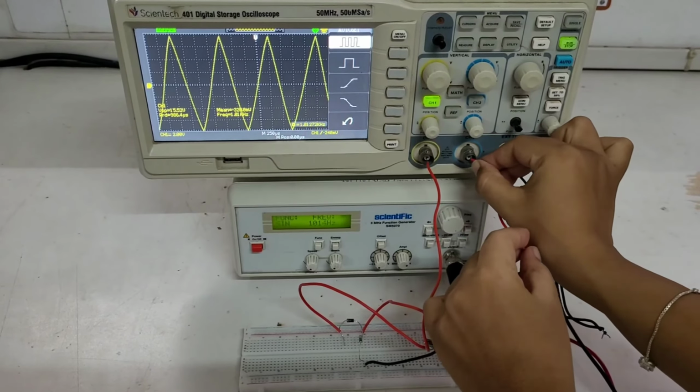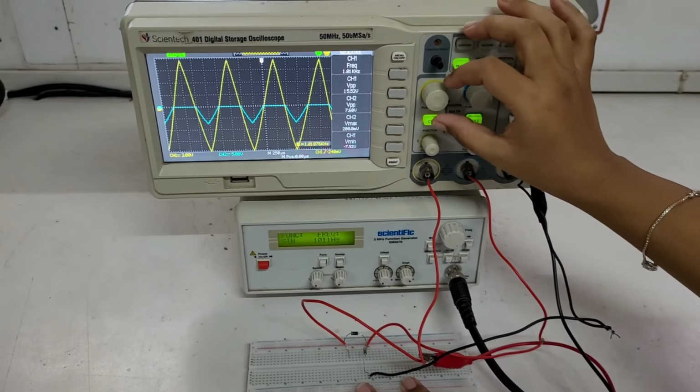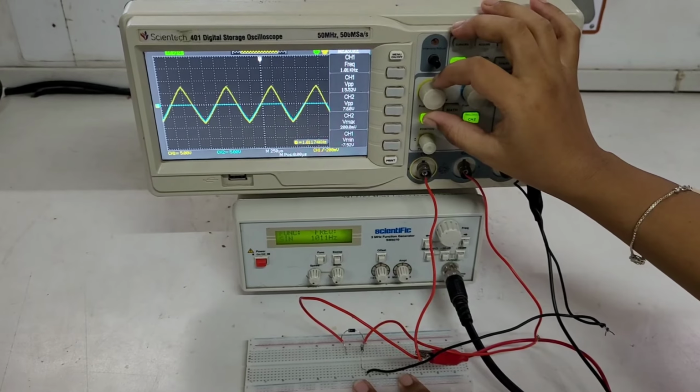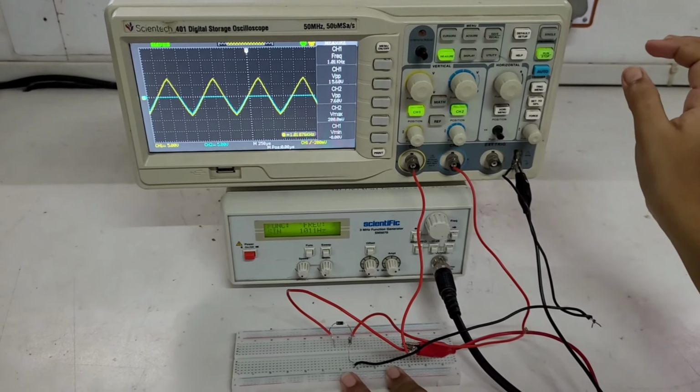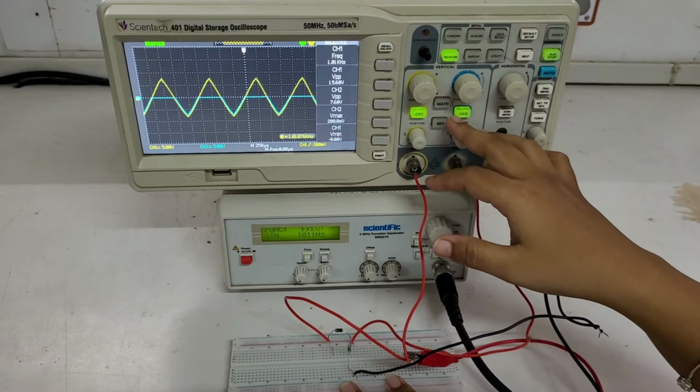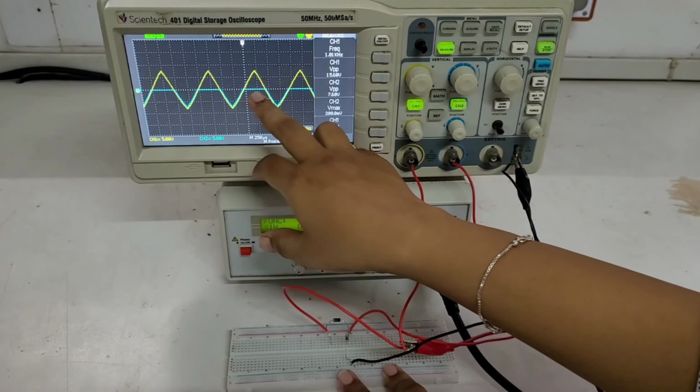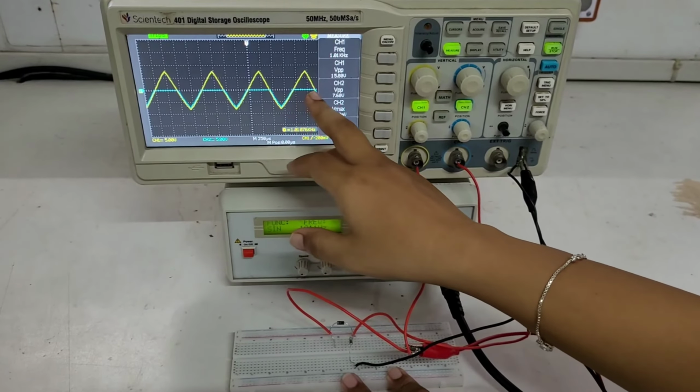As you can see, output is taken across the junction point of the diode and the resistor, which is fed to channel 2 of the DSO. We can see the channel 2 waveform. The positive portions are clipping out.